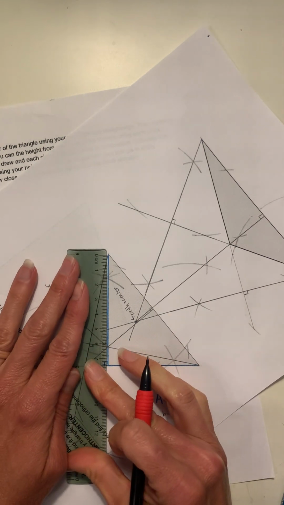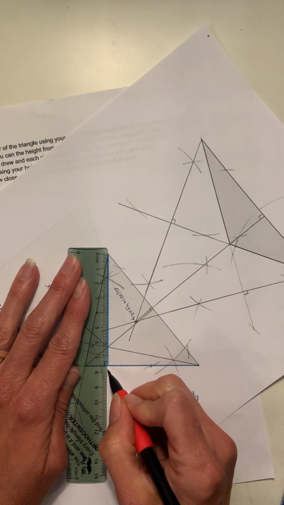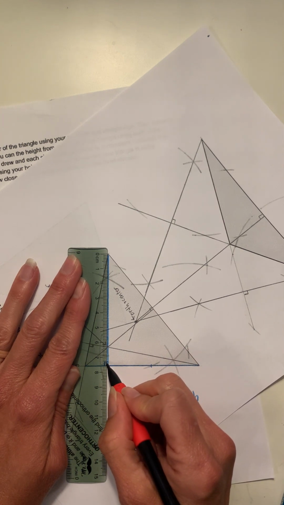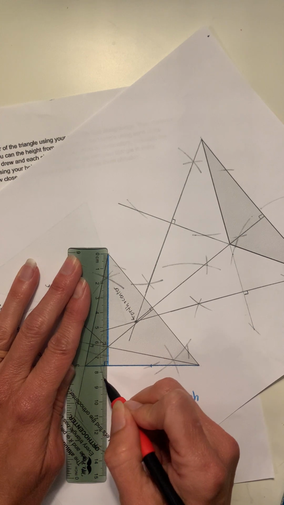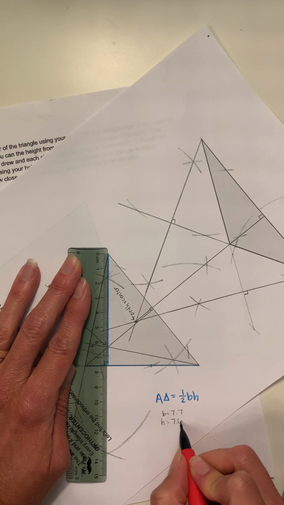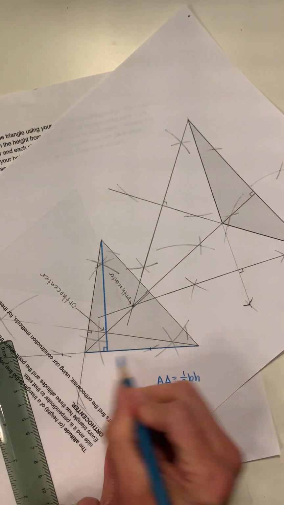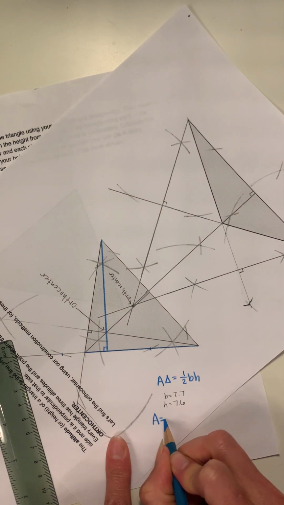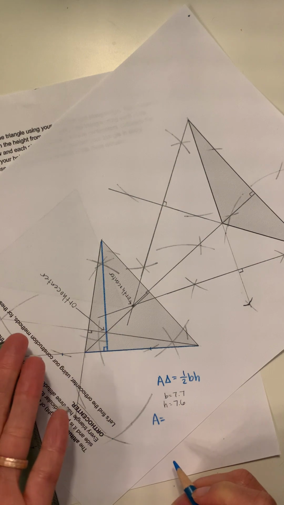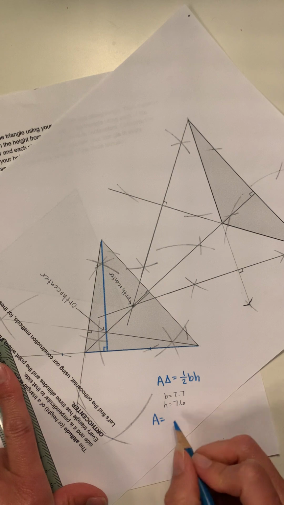And this height looks like 7 point, it is very close to 7.6. I don't know, guys. It could be like 7.57 or something. But, you know, I can only do what I can do here. So let's figure out, if this is our height and this is our base, what is this area going to be? And your triangle is a different size than mine, so your numbers are going to be a little different. It depends on the size of your triangle.